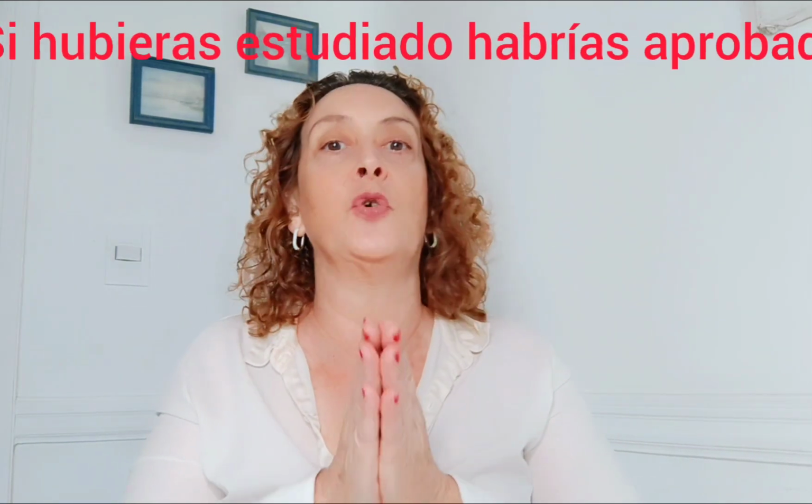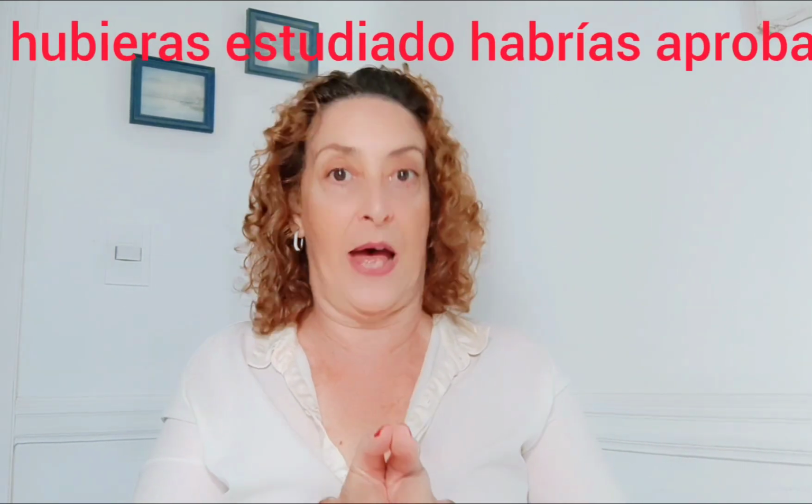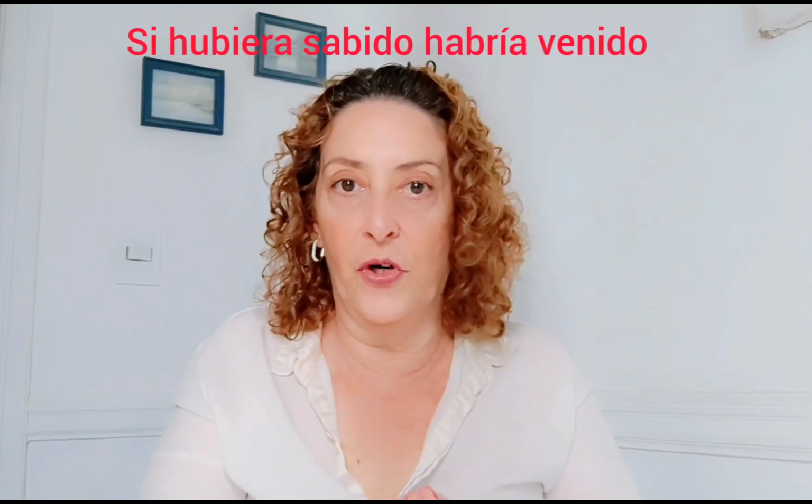3. Impossible or past hypothetical conditions. Third conditional, used for situations that are impossible because they refer to the past. Structure: si plus pluperfect subjunctive plus conditional perfect. Example: si hubieras estudiado, habrías aprobado. If you had studied, you would have passed. Si hubiera sabido, habría venido. If I had known, I would have come.